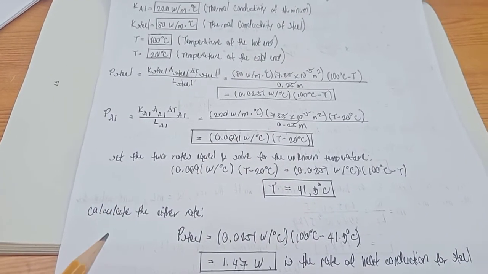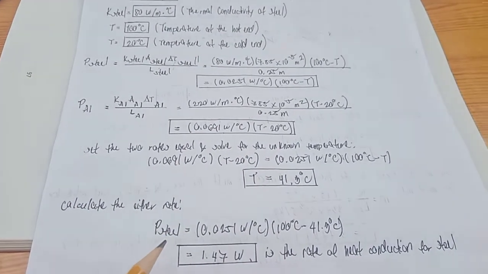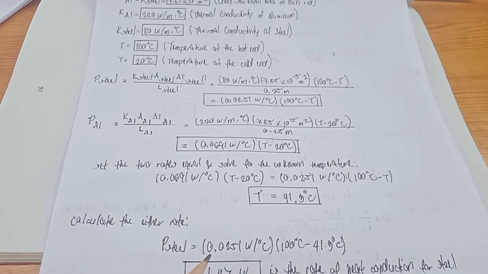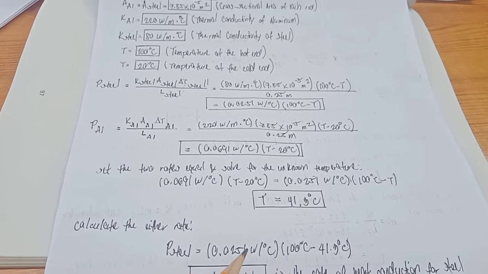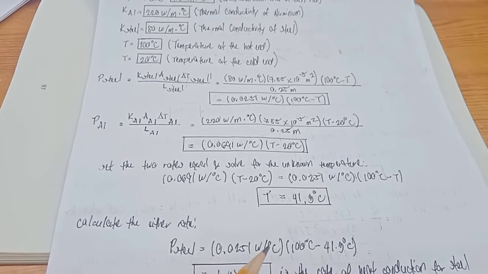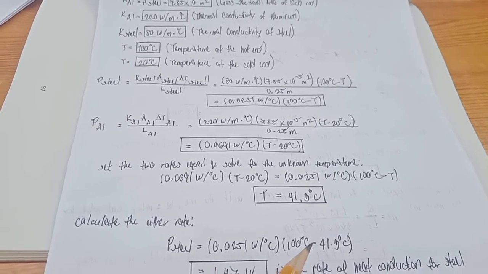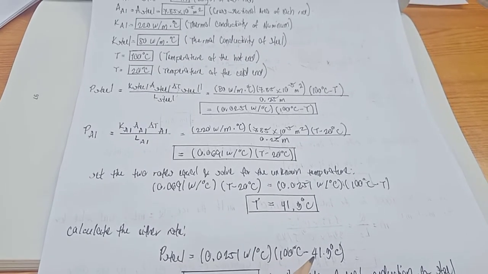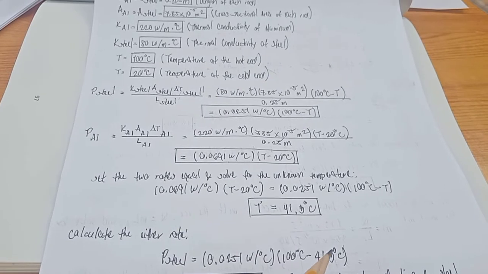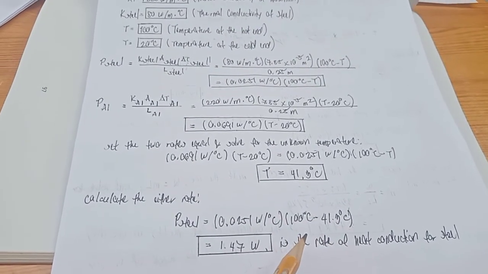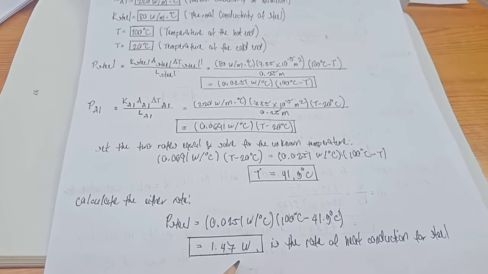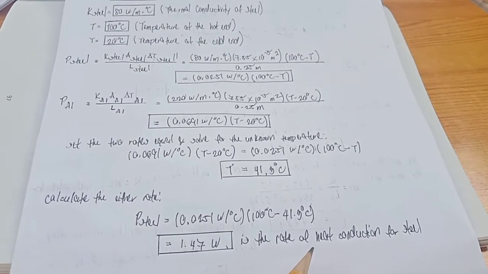So we're going to calculate either rate. Still, P is equal to 0.0251 watts per degree Celsius multiplied by 100 degrees Celsius minus 41.3 degrees Celsius. So the answer is 1.47 watts, which is the rate of heat conduction for steel.